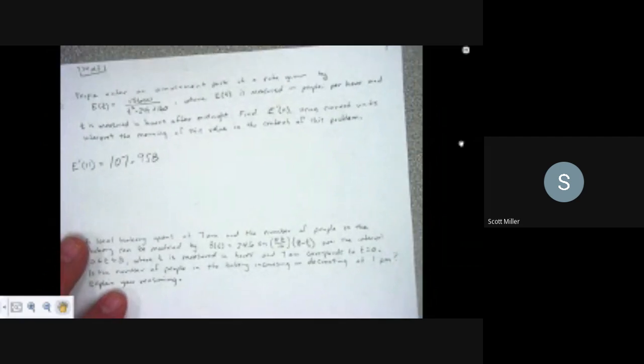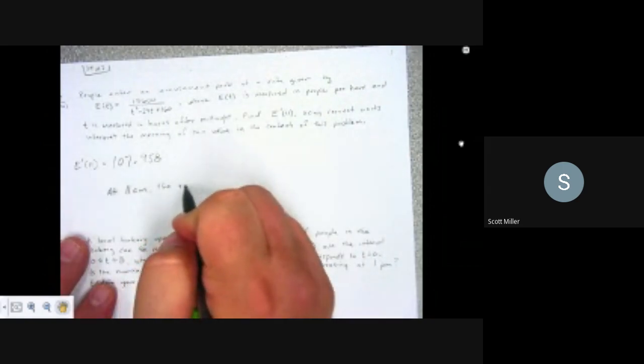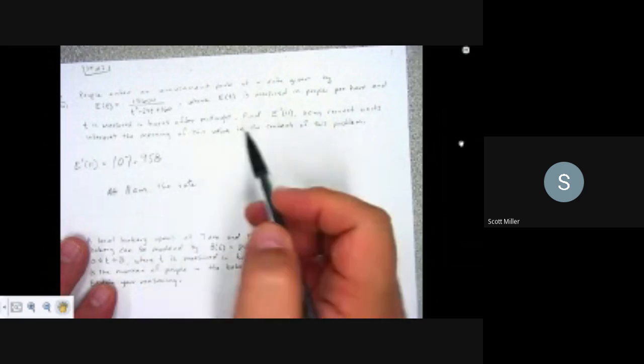Okay? So what is this right here? Well, this is a time. And we had our sentence frame from before. So here's what I would write. At 11 a.m., because it says t is measured in hours after midnight, so 11 would be 11 a.m. The rate, now describe the function E. What is the function E?